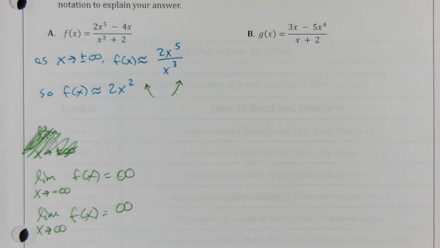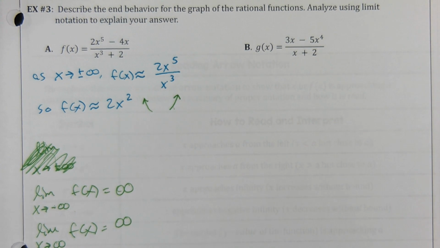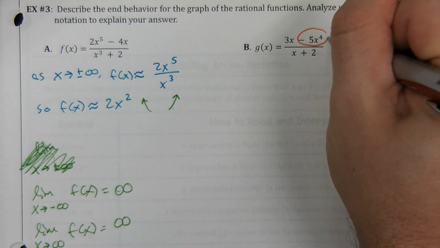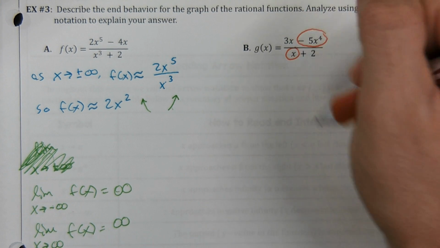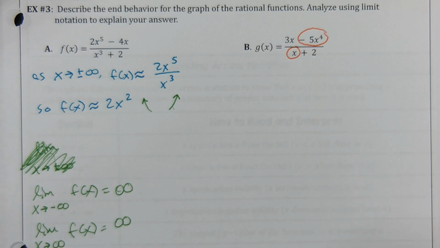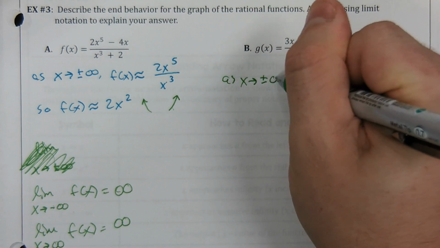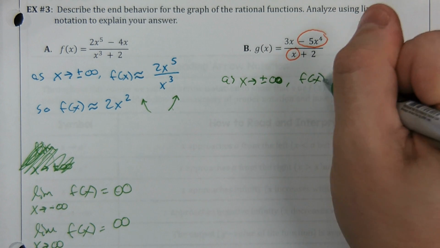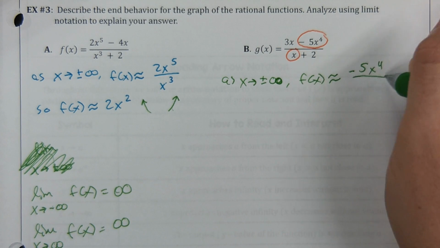Okay, so last question, now that I showed you Desmos, this one. Your leading term of the numerator is this one, because it has the biggest degree. This is the leading term of the denominator. So we say, as x approaches either of the infinities, our function will start to look like negative 5x to the fourth over x.